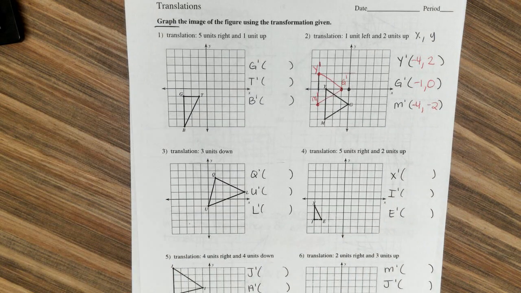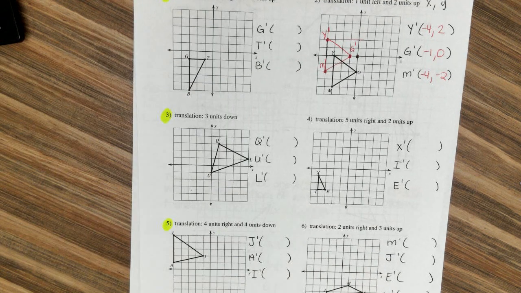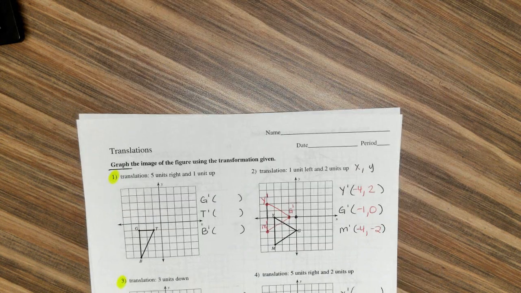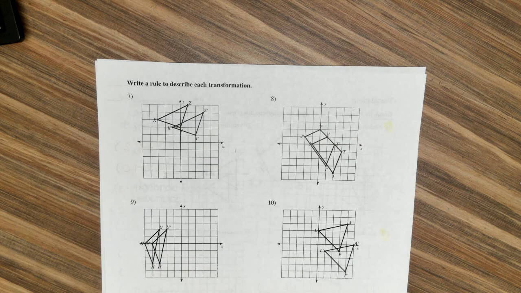All right. I hope you're listening. You are going to do number 1, number 3, and number 5. That's your job. 1, 3, and 5. Now flip to the back. You're going to do the whole back because it's easy. You're just writing rules. Okay? Let's do number 12 together.